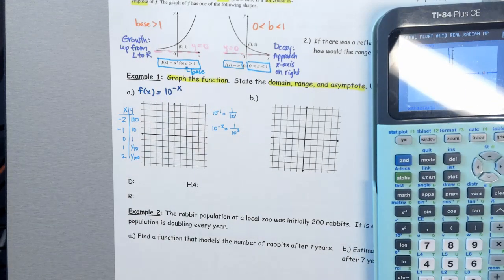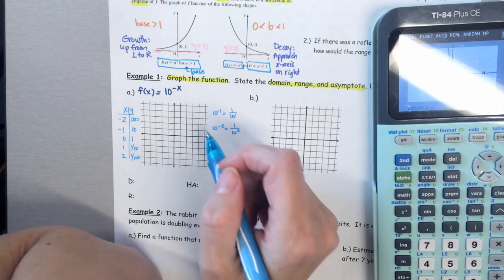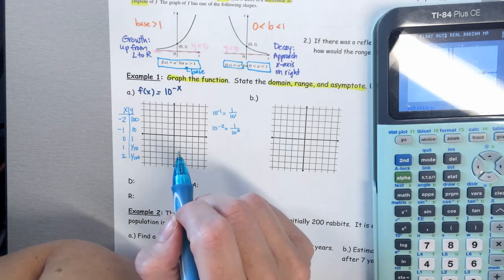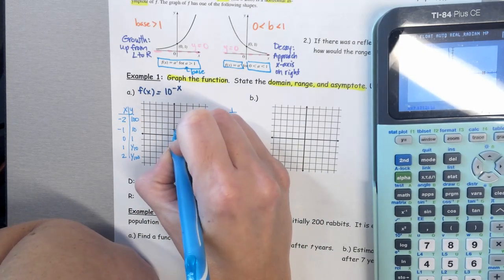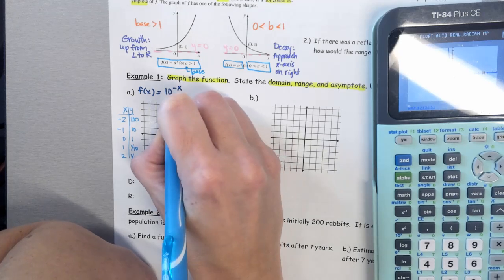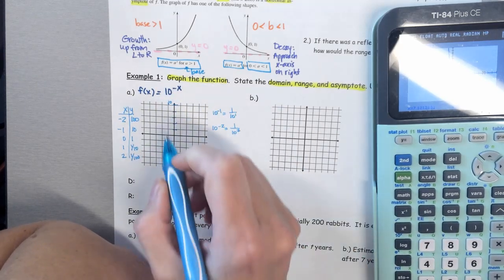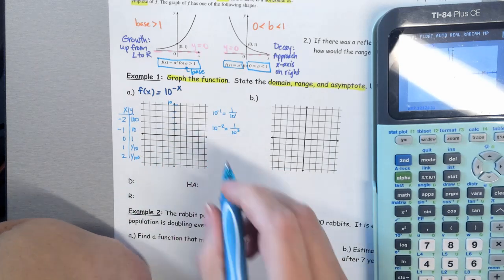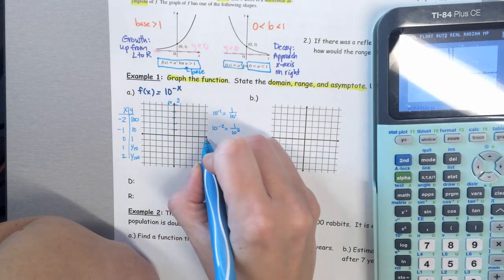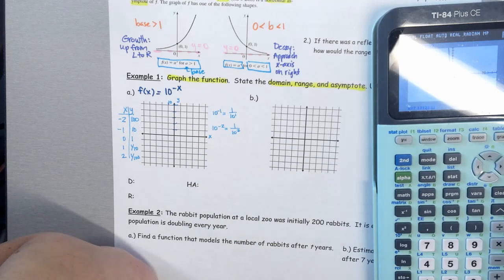Okay, so the asymptote for this one, oh, maybe I didn't put 100 on there. You want to go by 2s and just put the 10 on there. 2, 4, 6, 8, 10. And then we can keep this by 1s. So this is your y by 2s, here's your x.